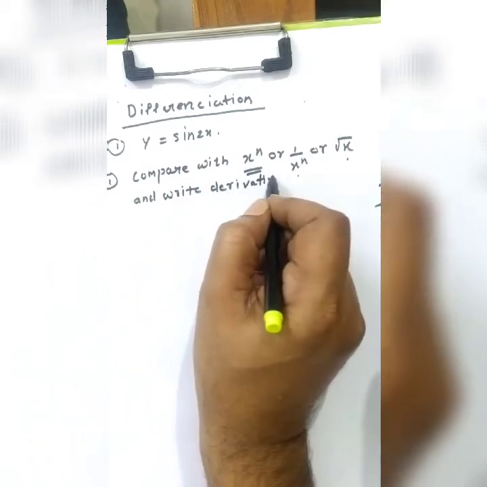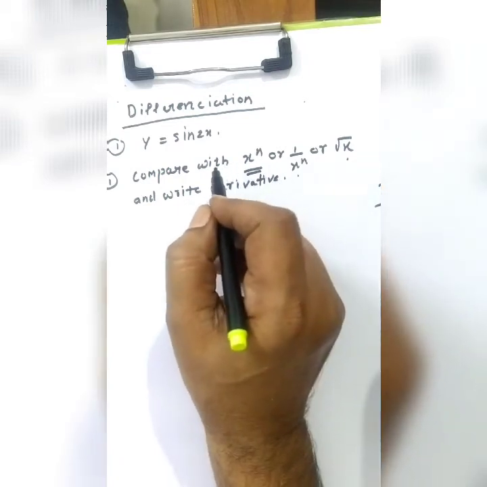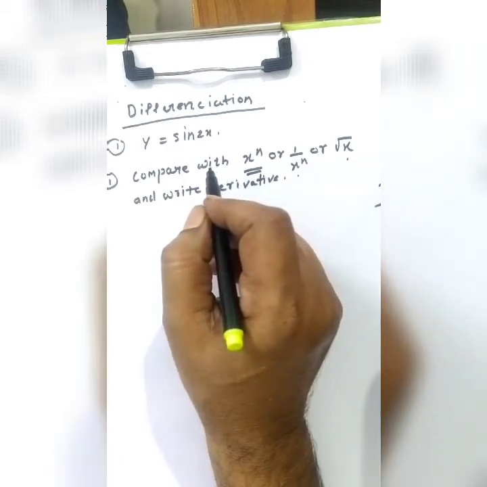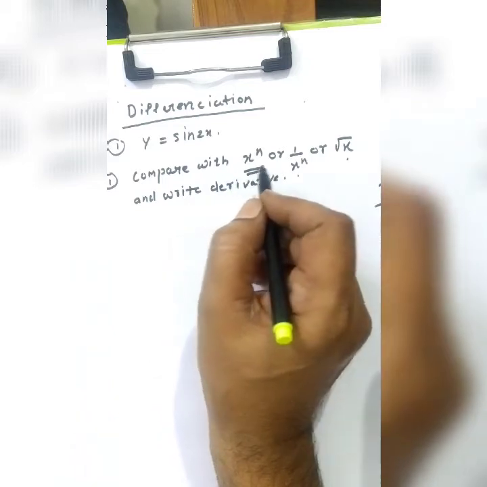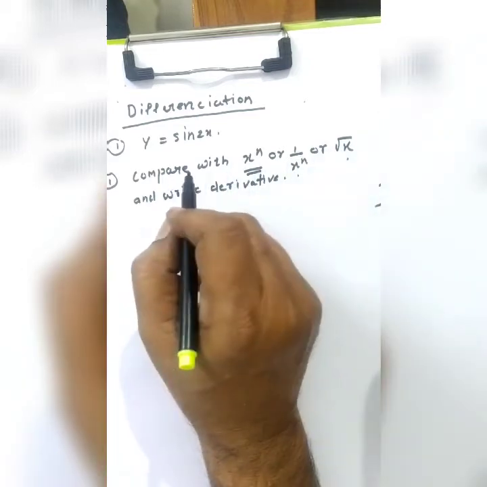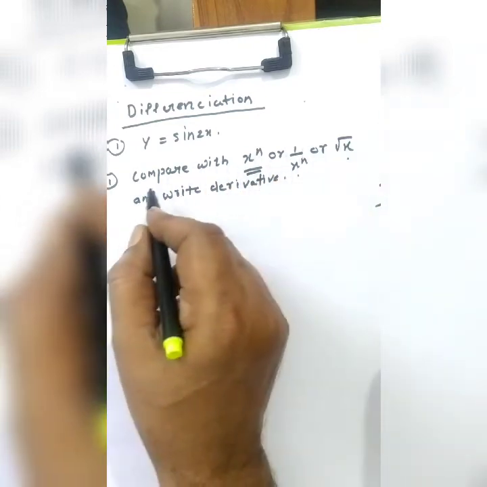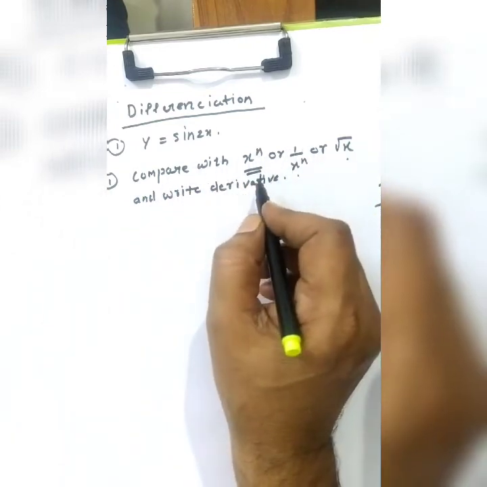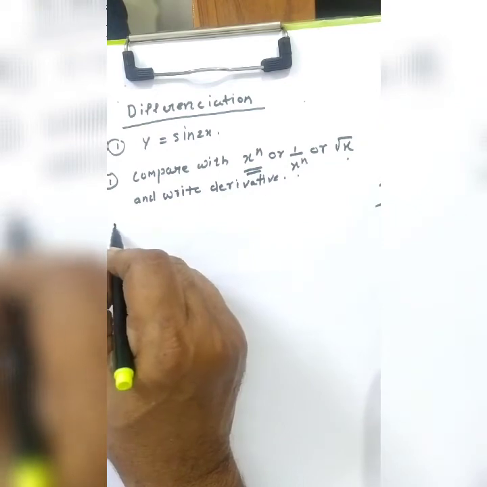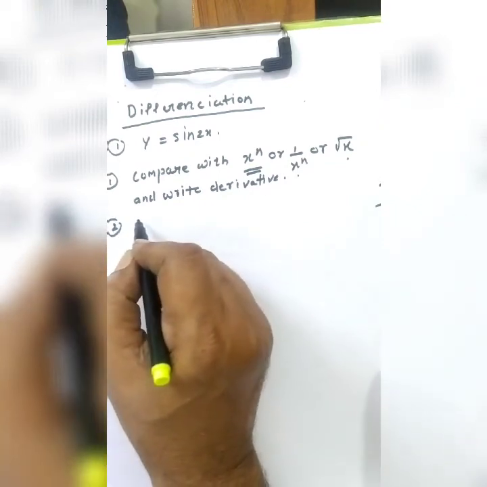This is your first step. The moment any function is given, you have to compare with x raised to n or 1 upon x raised to n or root x, then write the derivative. So if it is not comparable with these three, then you can go directly to the second step. What is your second step? Go on writing.